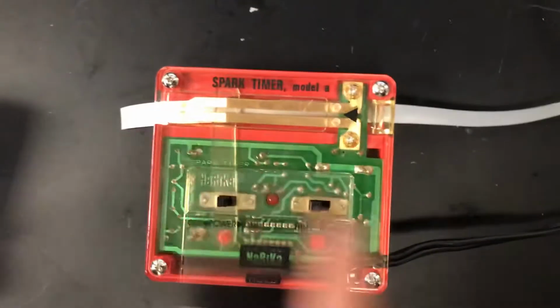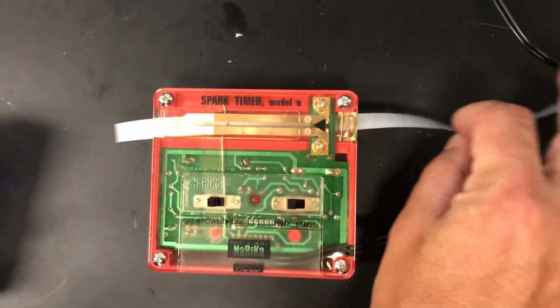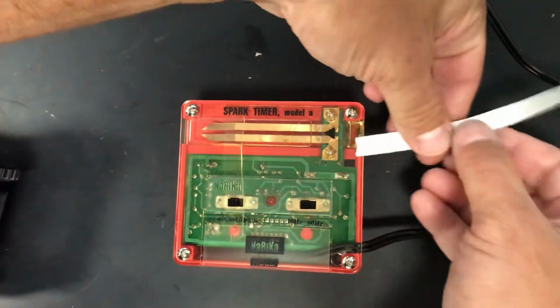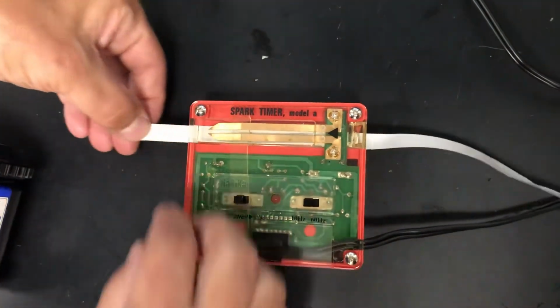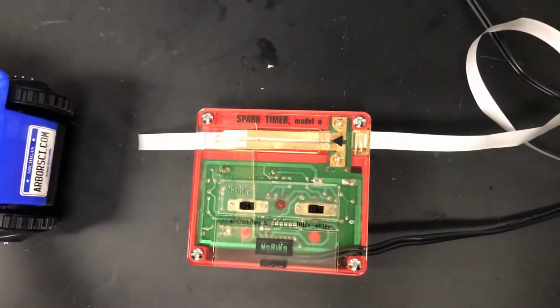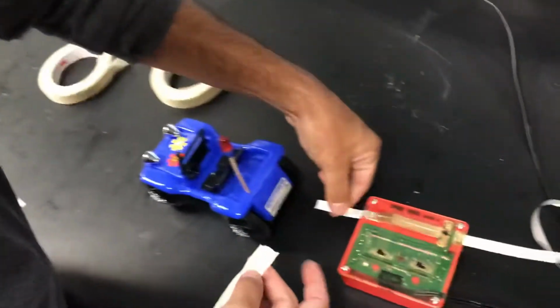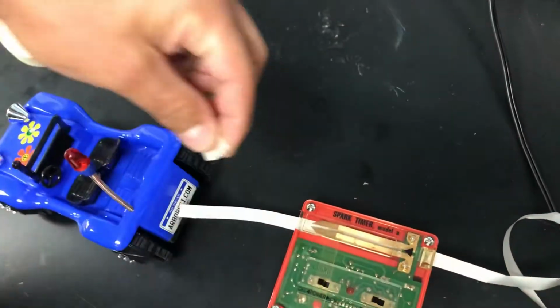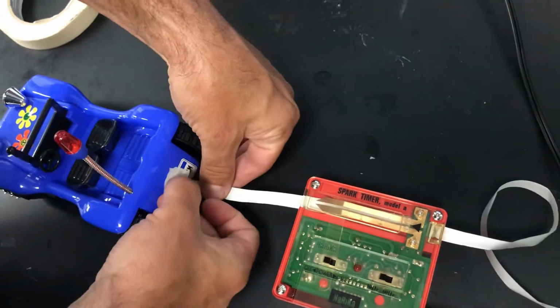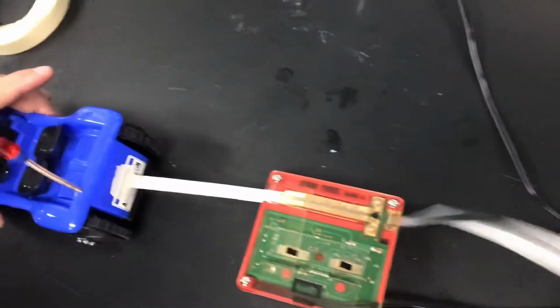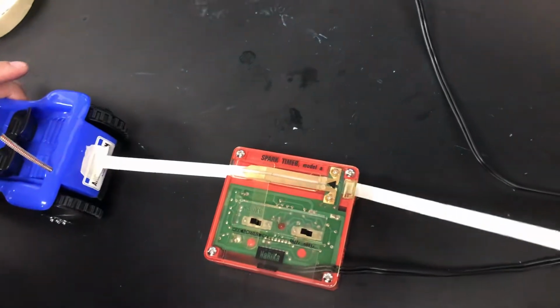Great question. If you look here, we have a device called a spark timer. Each group will have one of these, and you'll want to get some spark paper, which is this. You're going to want to feed the spark paper through the spark timer like so, and then attach the paper to the end of the car. It doesn't take that much tape. Maybe like that, okay? So make sure your paper is smooth so it doesn't get stuck in the machine.